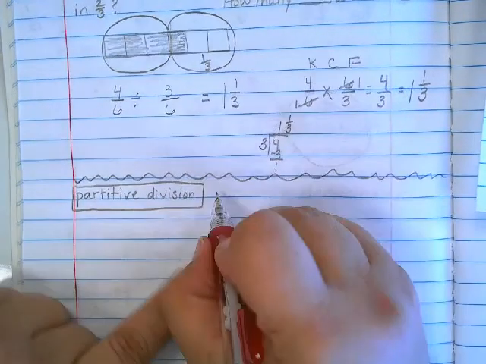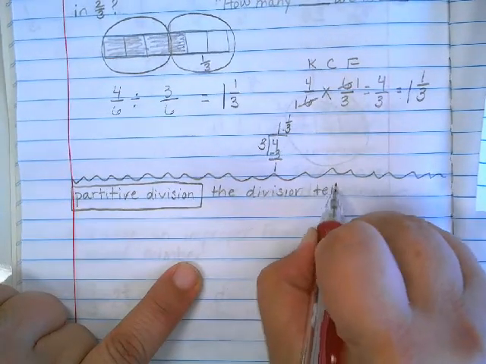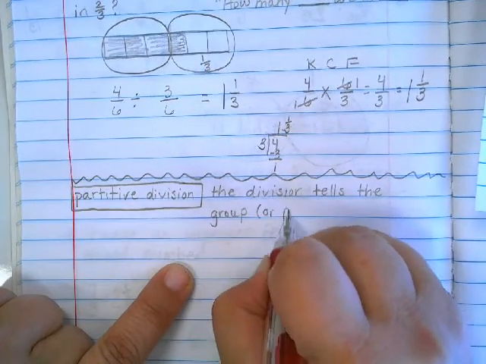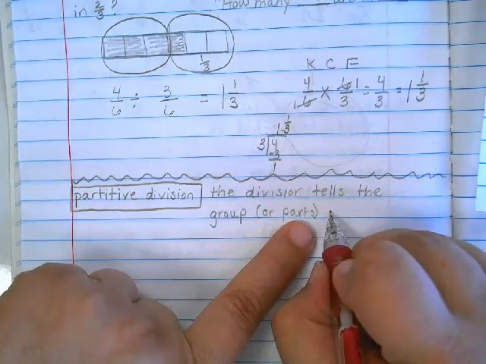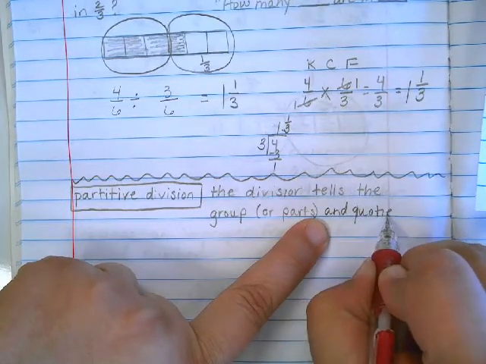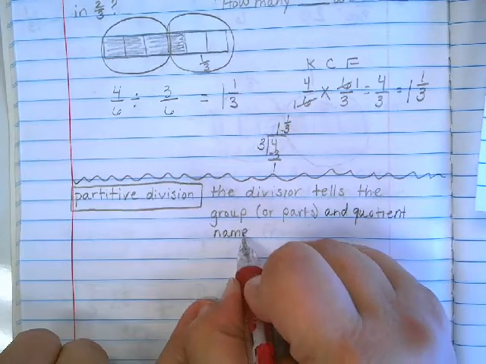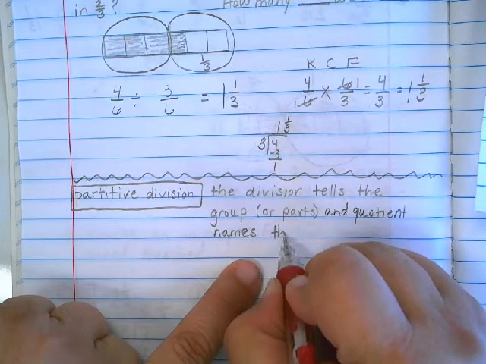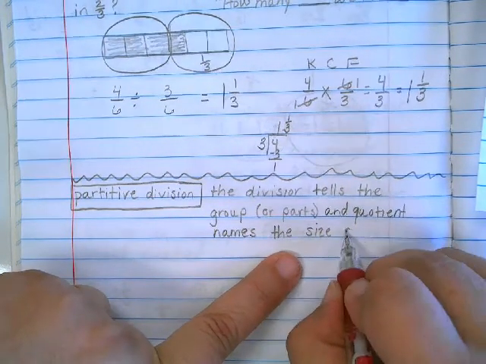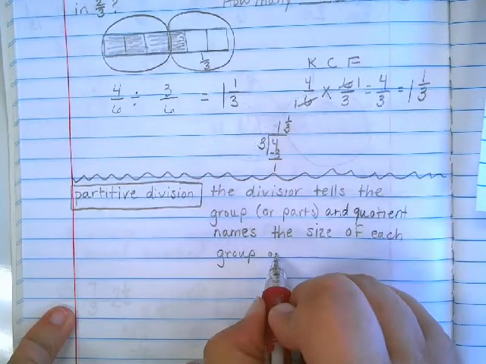Partitive division, the divisor tells the group or parts, and the quotient names the size of each group or part.